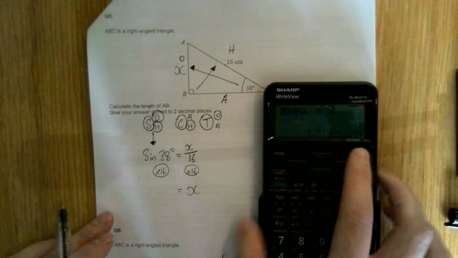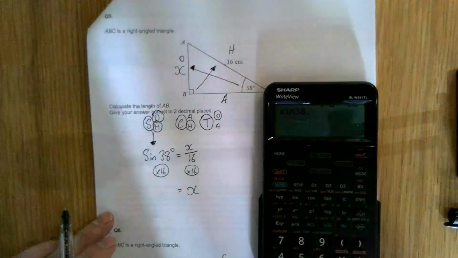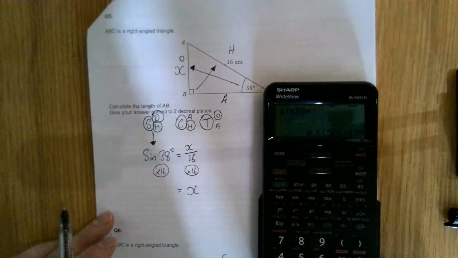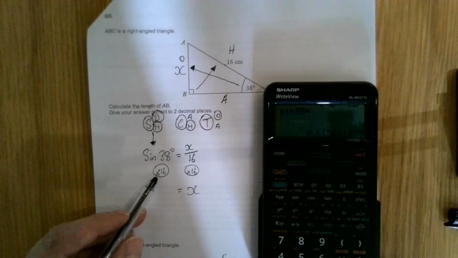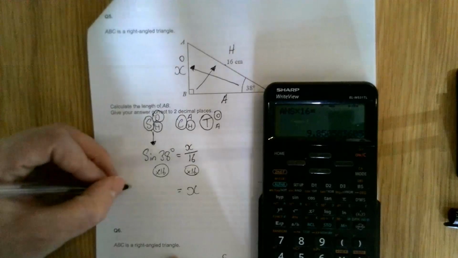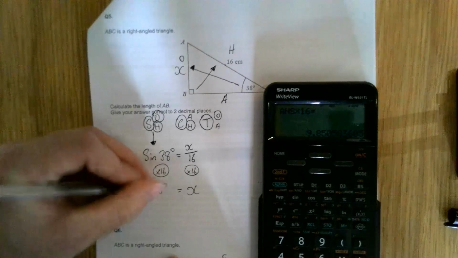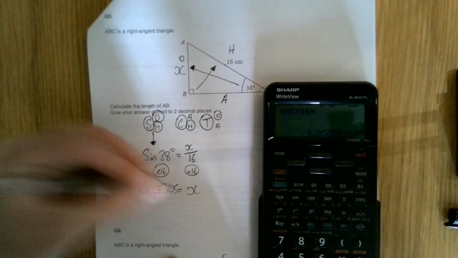So in our calculators, sine of 38 is equal to this messy decimal. We need to multiply that by 16, which gives us this 9.850583605.